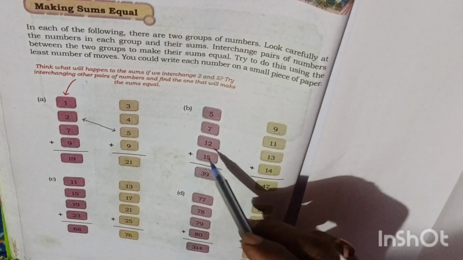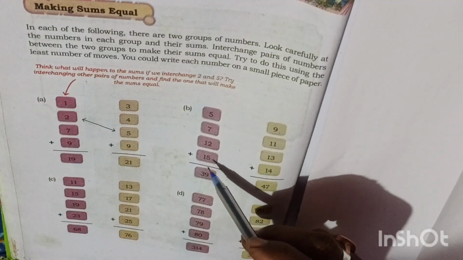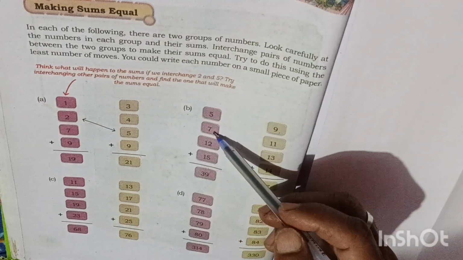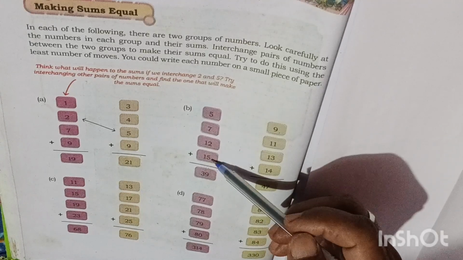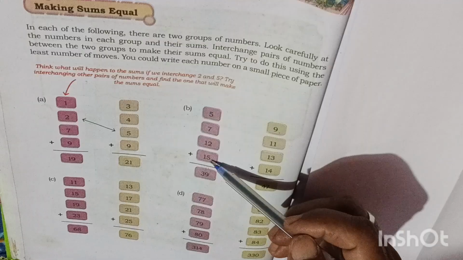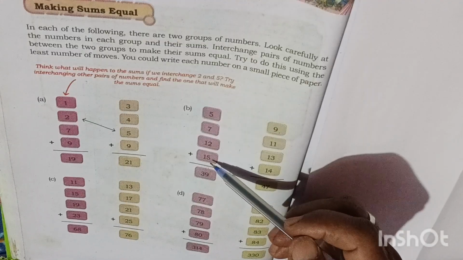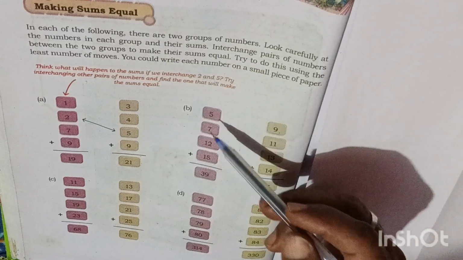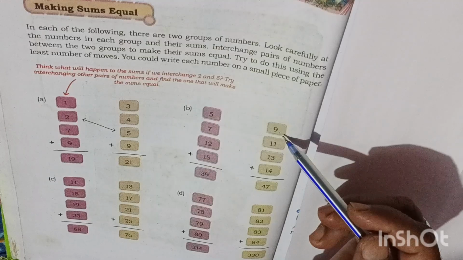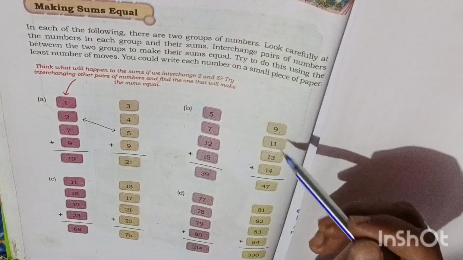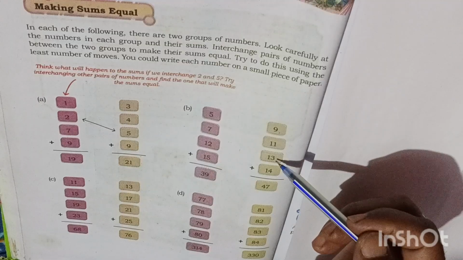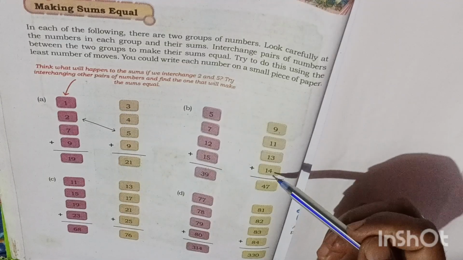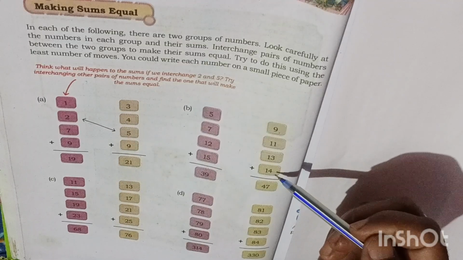If 9 comes to first group, the sum becomes 9 plus 7 is equal to 16. 16 plus 12 is equal to 28. 28 plus 15 is equal to 43. In the other case, 5 comes to second group. So 5 plus 11 is equal to 16. 16 plus 13 is equal to 29. 29 plus 14 is equal to 43. So the problem is solved.